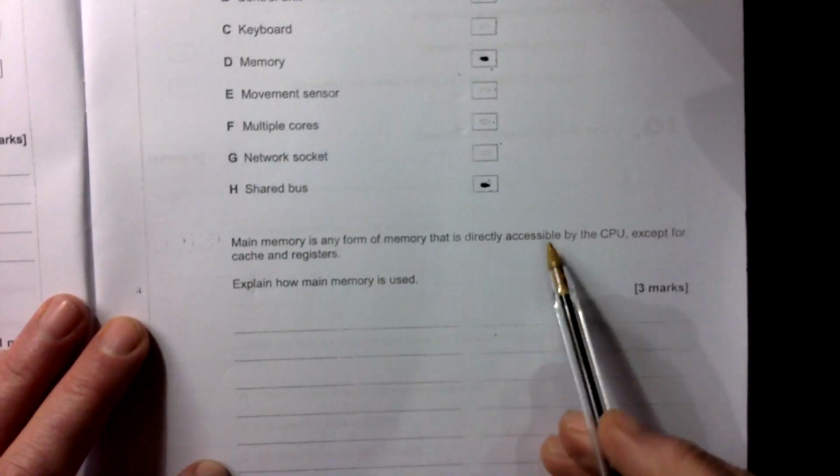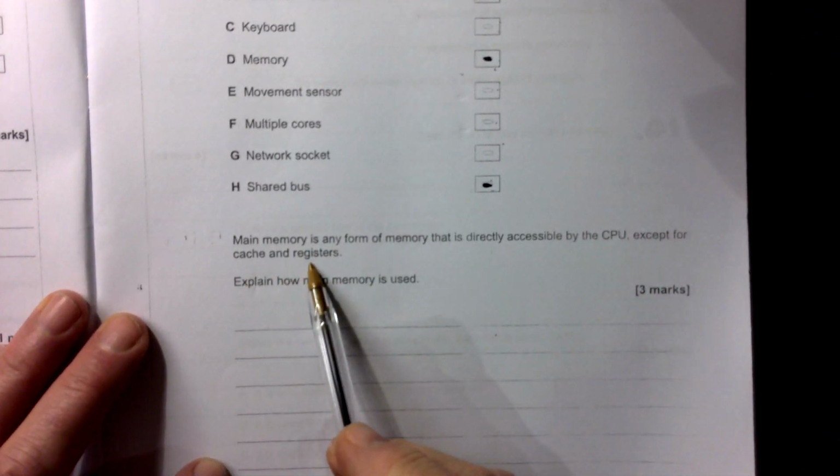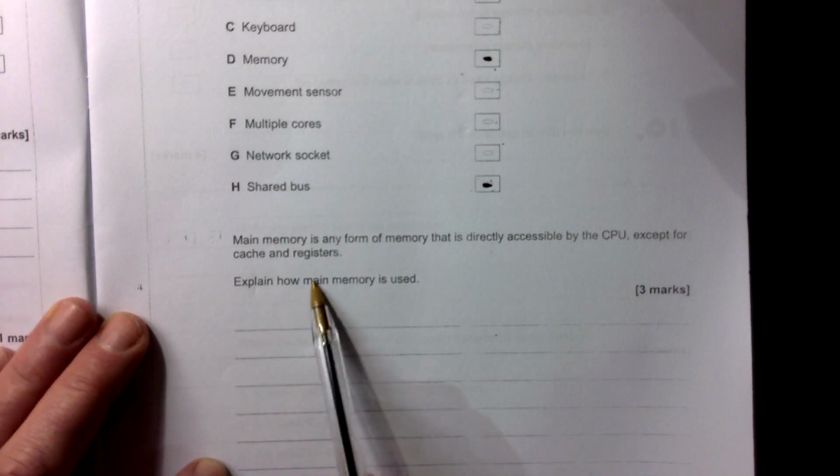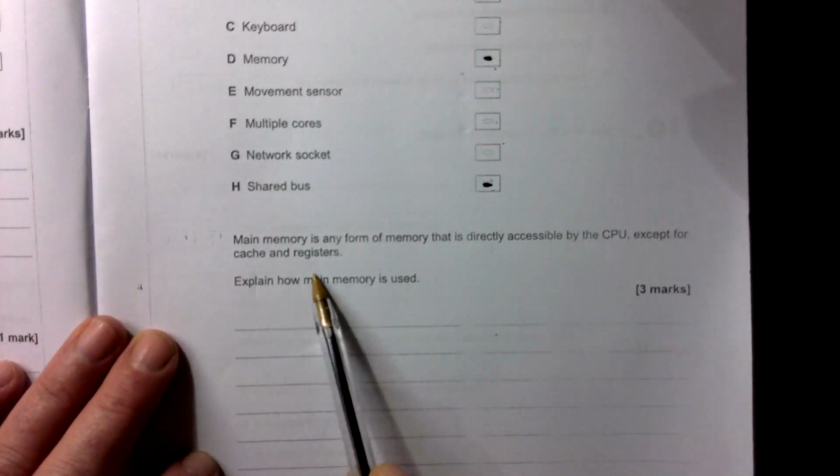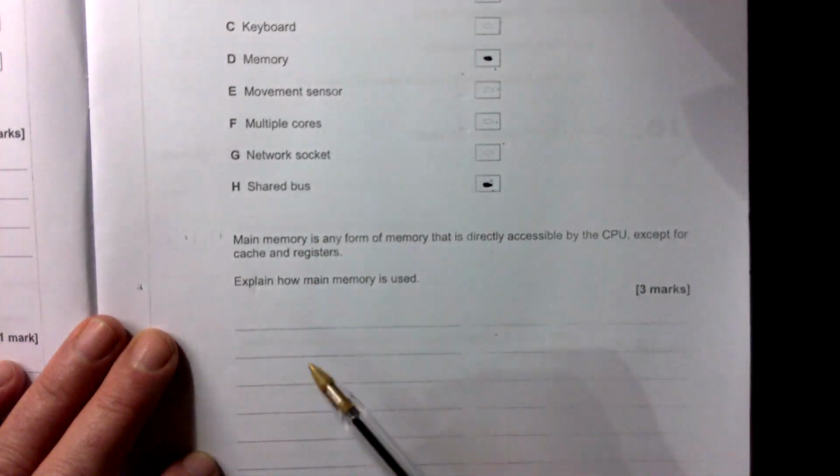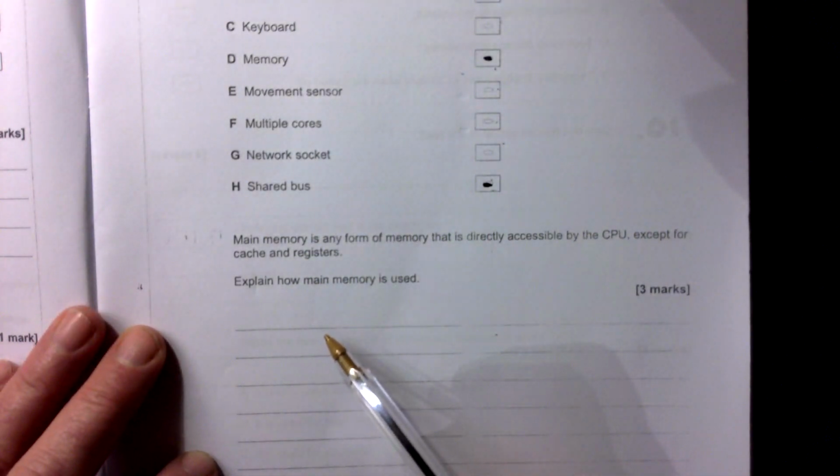Main memory is any form of memory that is directly accessible by the CPU, except for cache and registers. So basically it's talking about RAM and ROM. In this case, RAM being what we're really talking about. So we've got a clue from up here that we're talking about the fetch execute cycle.